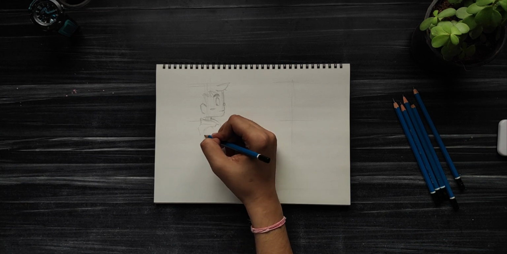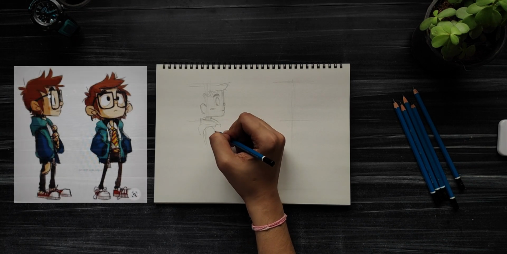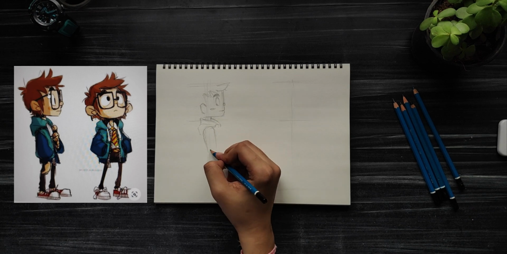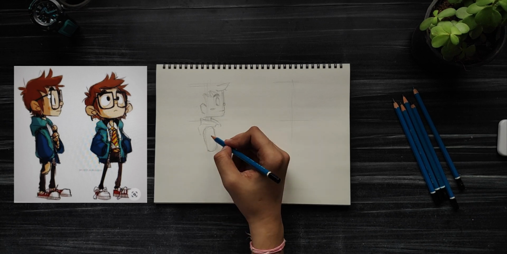Moving to the body of the character, you can see that I am first drawing the hand of the character and also deciding how long the torso portion of the character should be.